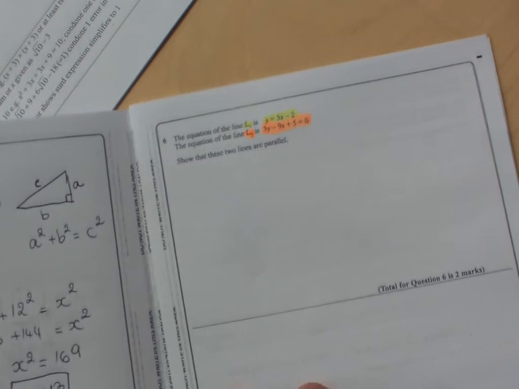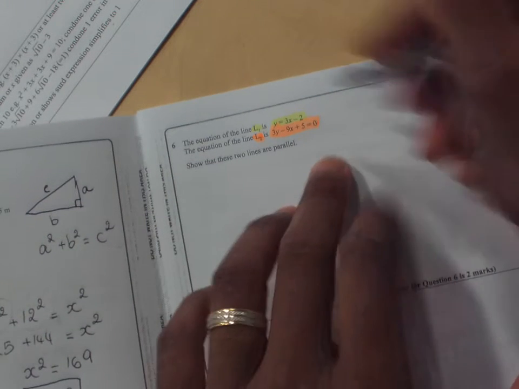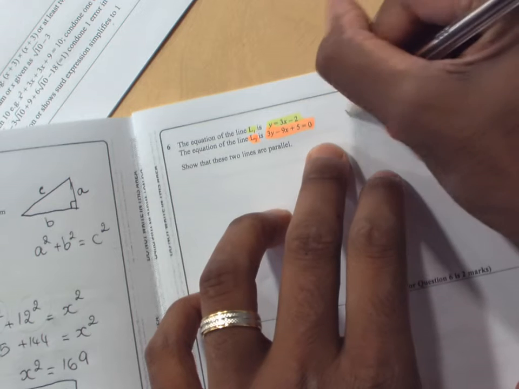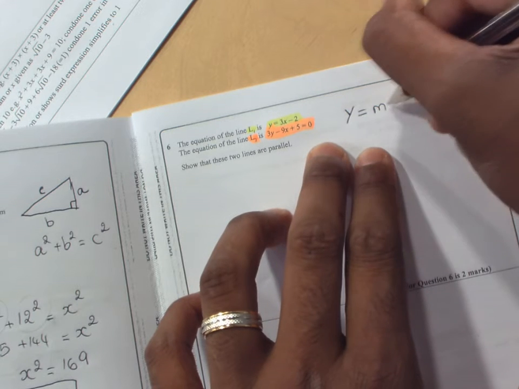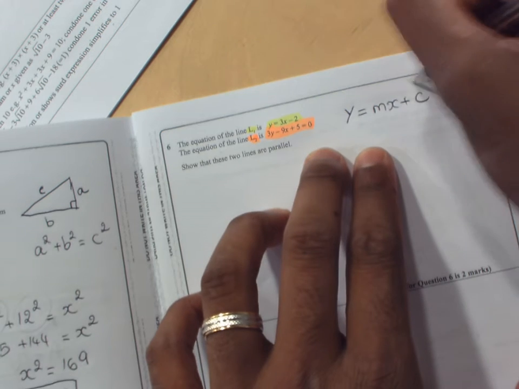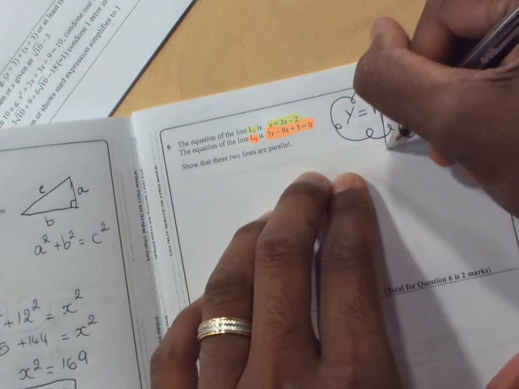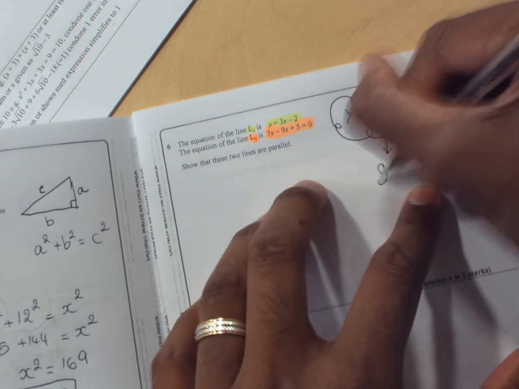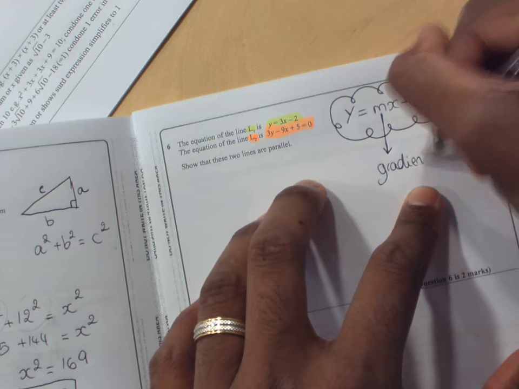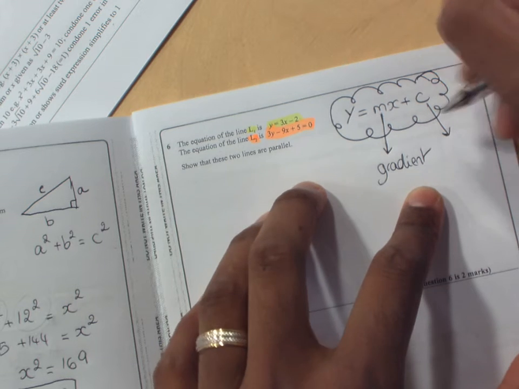So what you need to make sure that you understand here is that whenever you have an equation of a straight line, so whenever it is something of the form y is equal to mx plus c, the m that you have stands for the gradient, and the c, if you remember, that's the y-intercept.